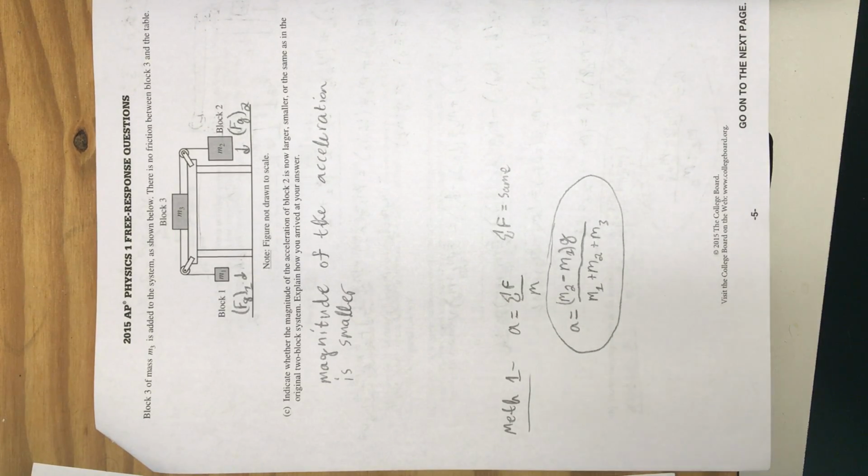And that is the 2015 AP Physics 1 free response question number 1, the one dealing with a pulley system.